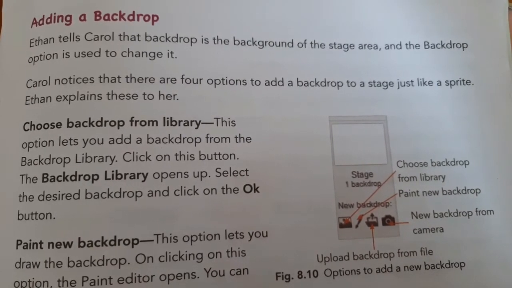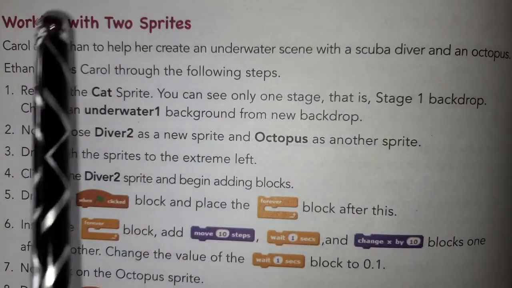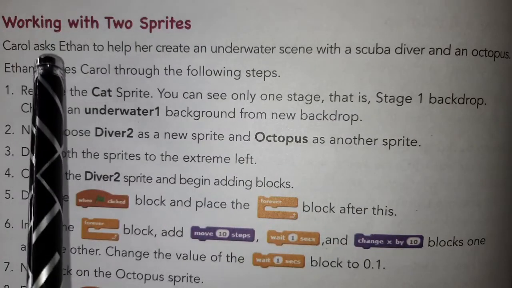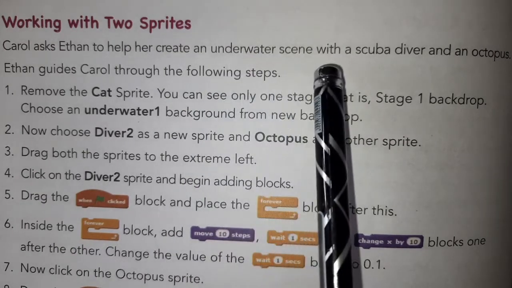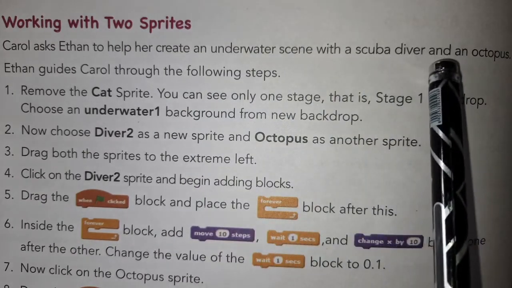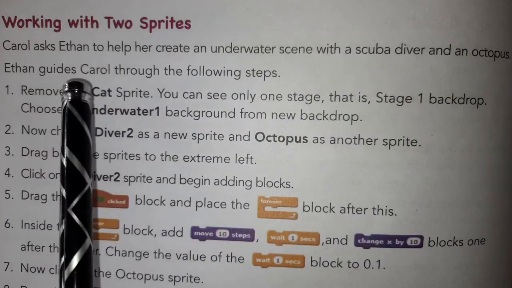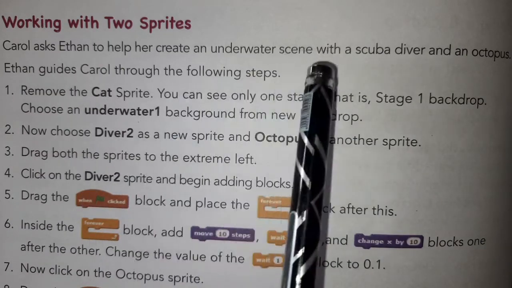Working with 2 sprites. Carol asks Ethan to help her create an underwater scene with a scuba diver and an octopus. Ethan guides Carol through the following steps.